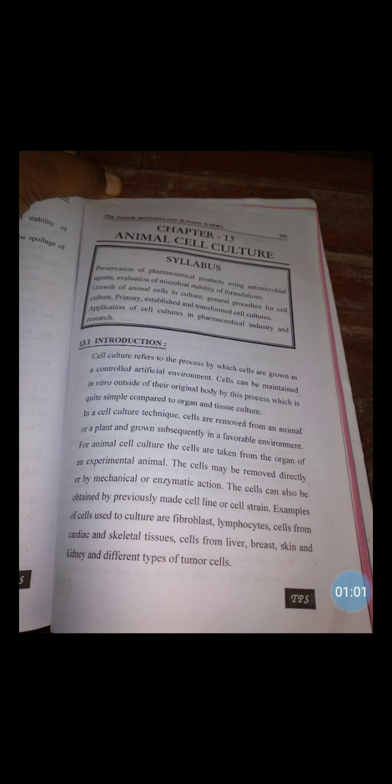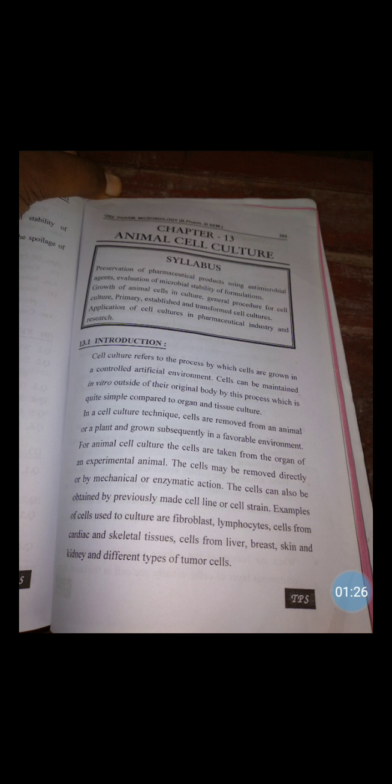In the cell culture technique, cells are removed from an animal or a plant and grown subsequently in a favorable environment. For animal cell culture, the cells are taken from an organ.